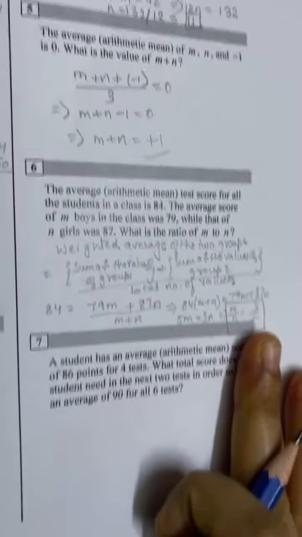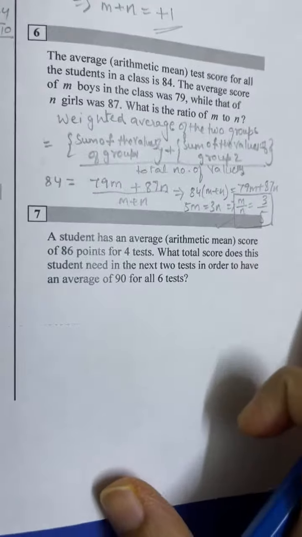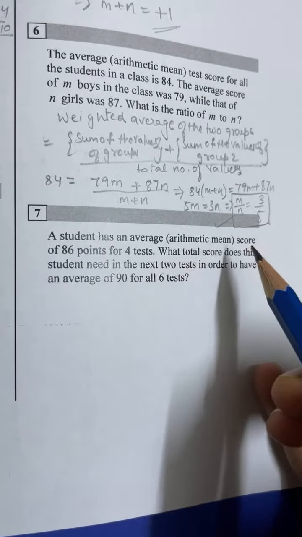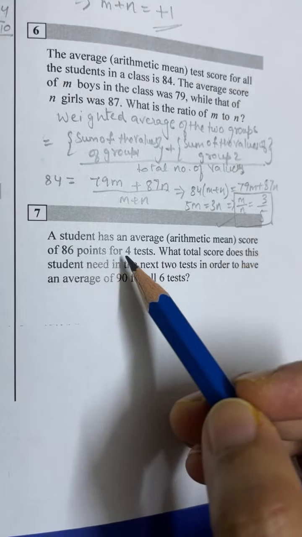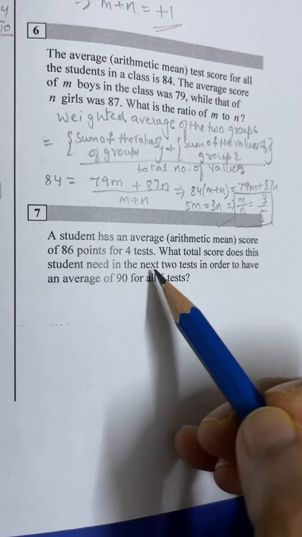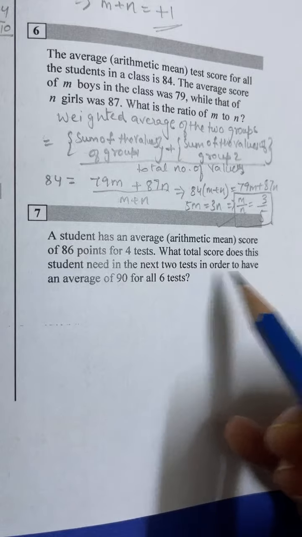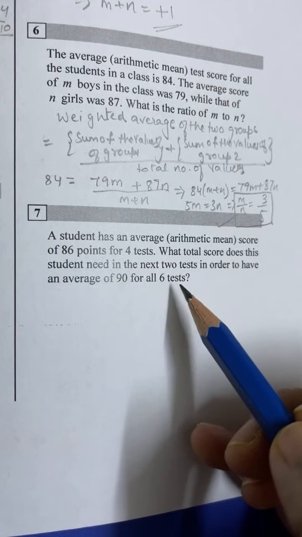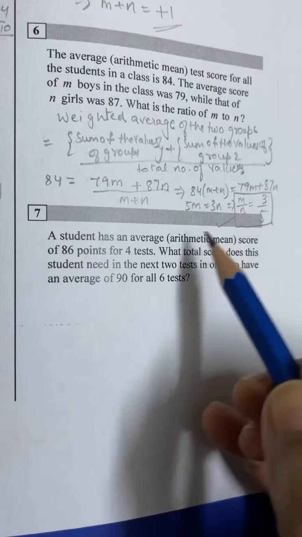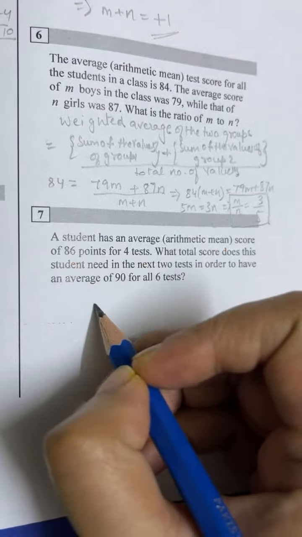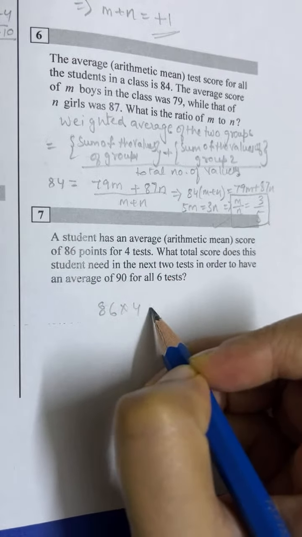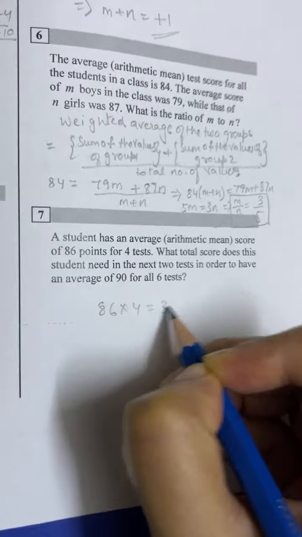Okay, so we'll have question number 7 that says a student has an average or arithmetic mean score of 86 points for 4 tests. What total score does the student need in the next 2 tests in order to have an average of 90 for all the 6 tests? So the student's total score for his 4 tests is 86 times 4, which is equal to 344.